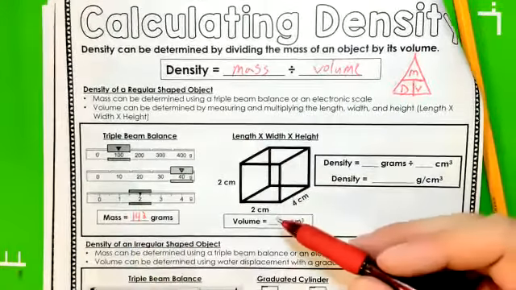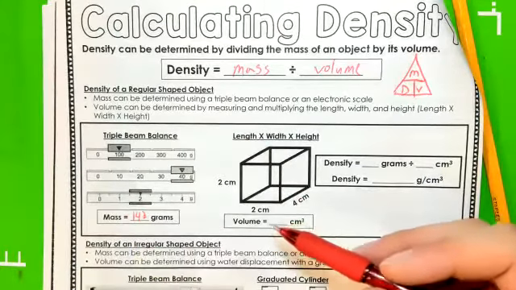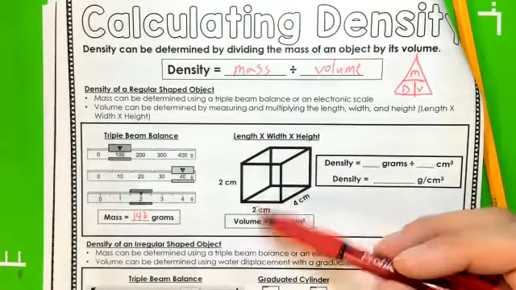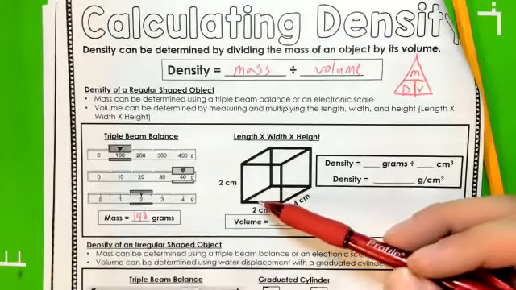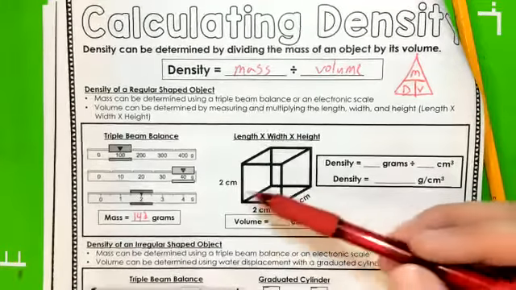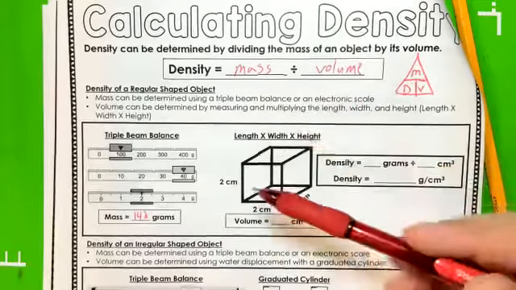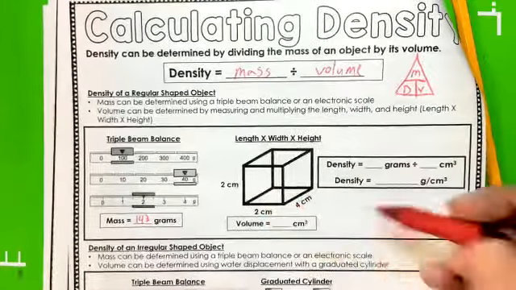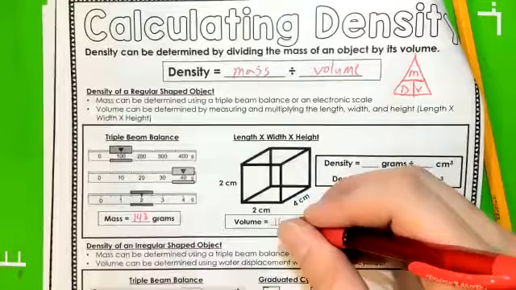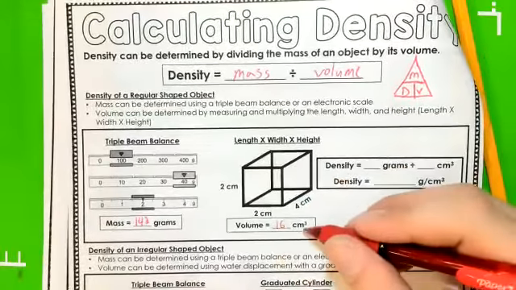Finding volume of a square object, or a rectangle object, is real simple. All you have to do is length times width times height to find your volume. 2 times 2 times 4 is 16. And centimeters cubed is our unit for volume.